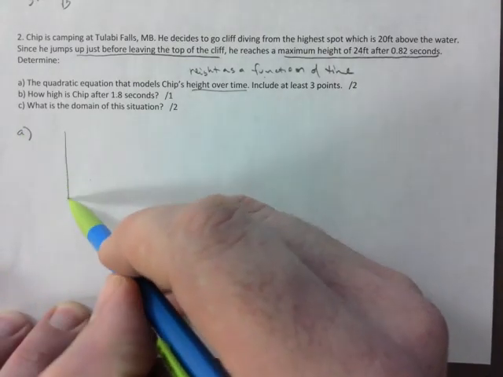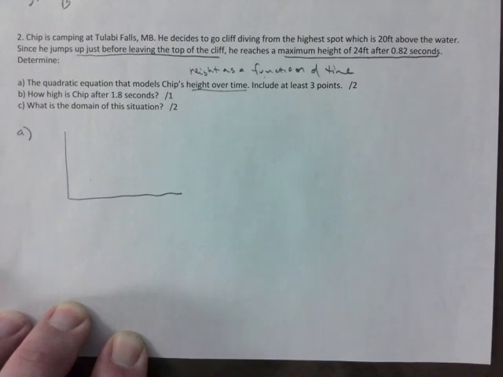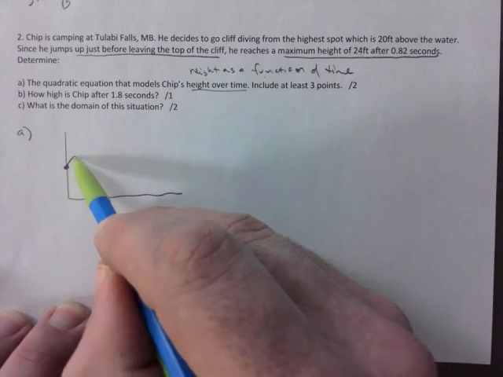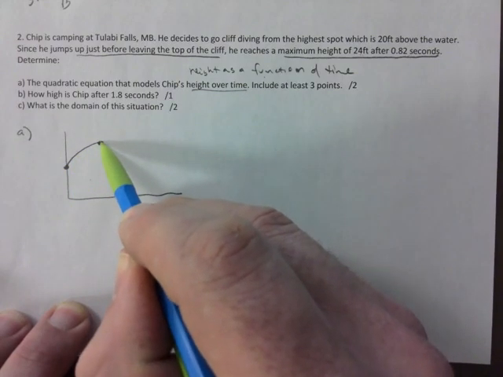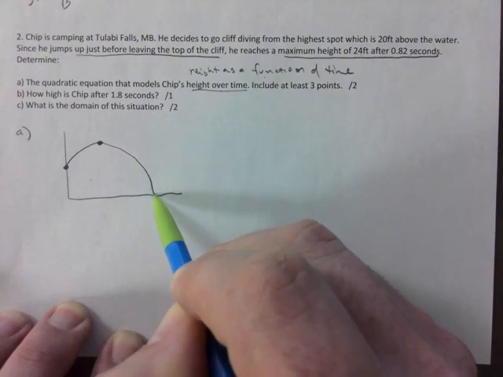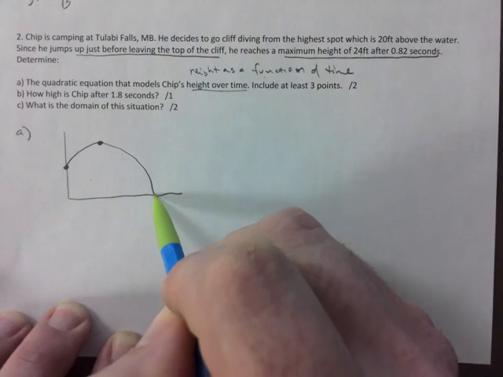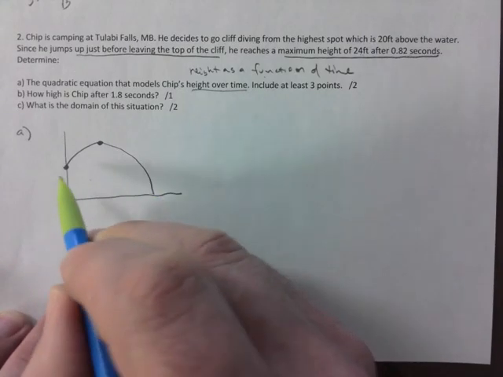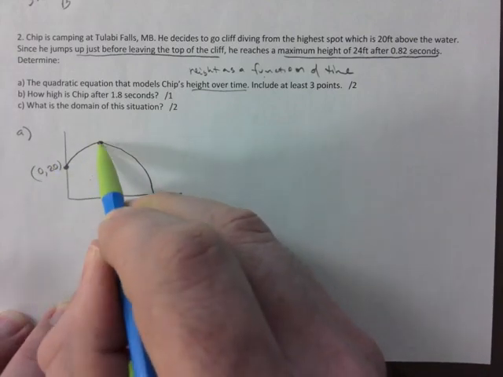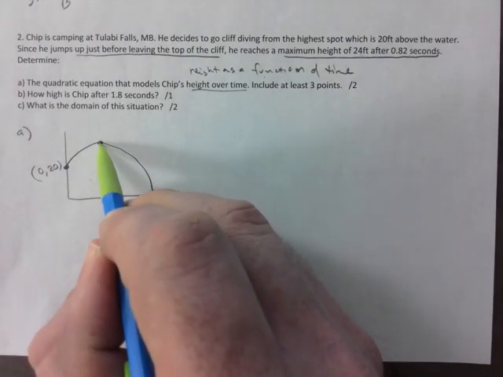I would strongly suggest you make a little sketch. We're starting at 20 feet and jumping up to get to the max. And then obviously we're assuming that we're hitting the water at some point. We're splashing, right? This is (0, 20). We are given the vertex, but not always.